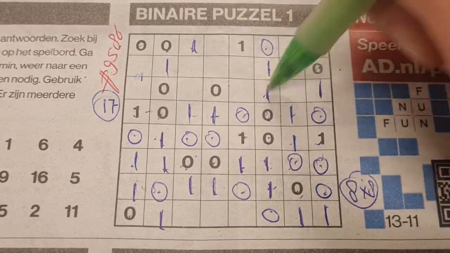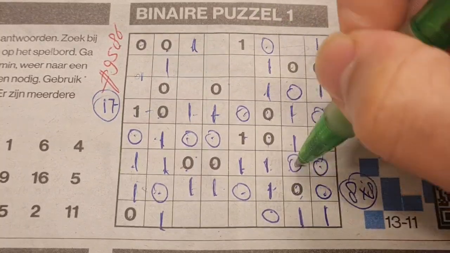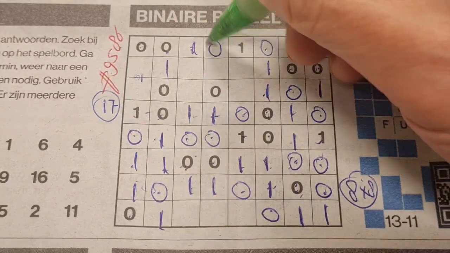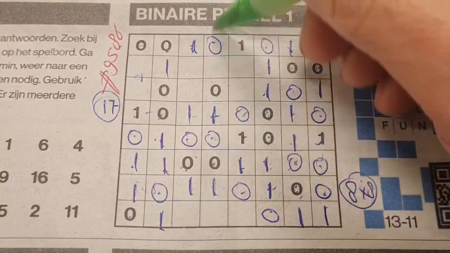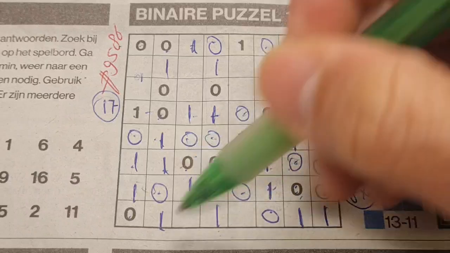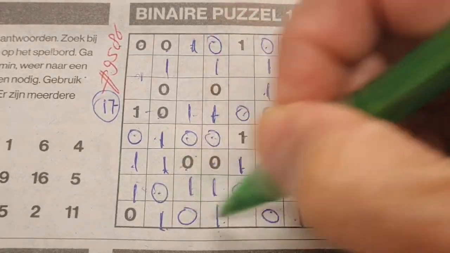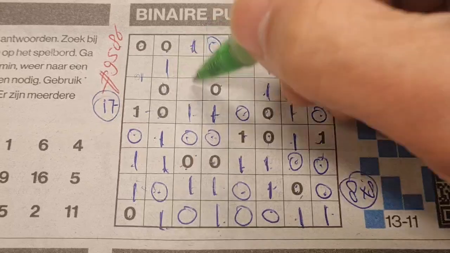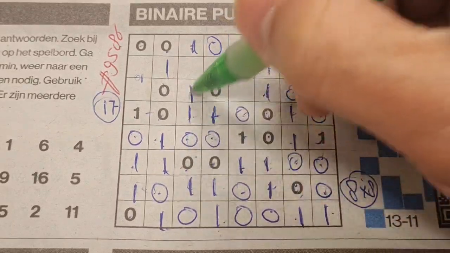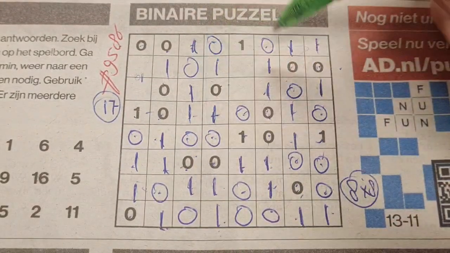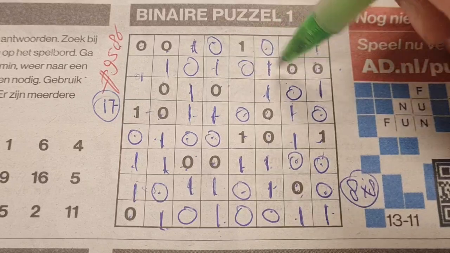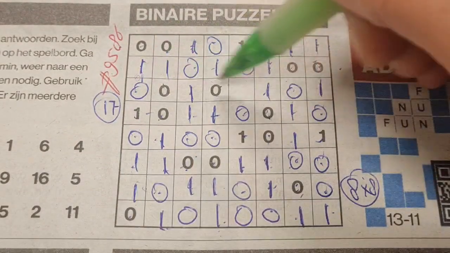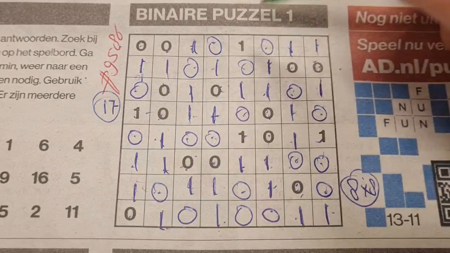Then between the ones comes a 0. 4 0's we have here, so the rest are 1s. 4 ones we have here, so the rest are 0's. And between the 0's comes a 1. 1, 2, 3, 4 ones, so the rest are 0's. Between the ones comes a 0. 4 0's we have here, so the rest are 1s.